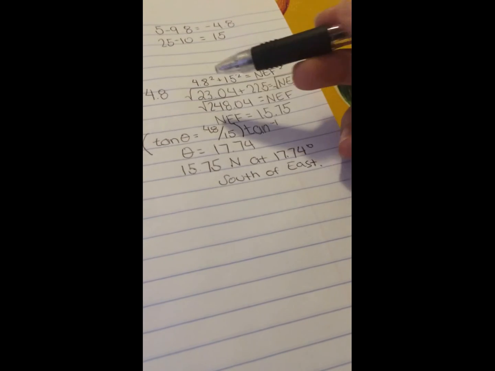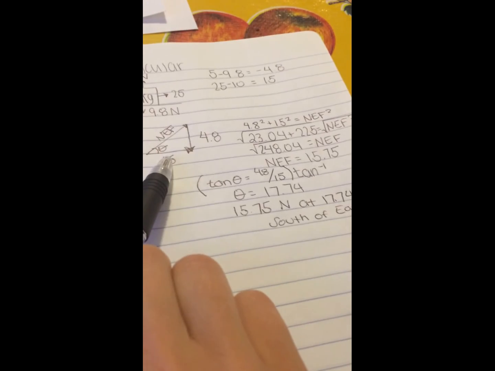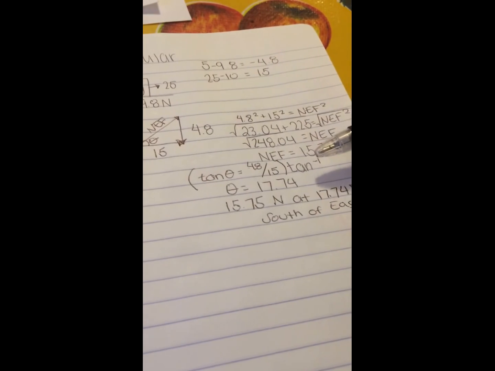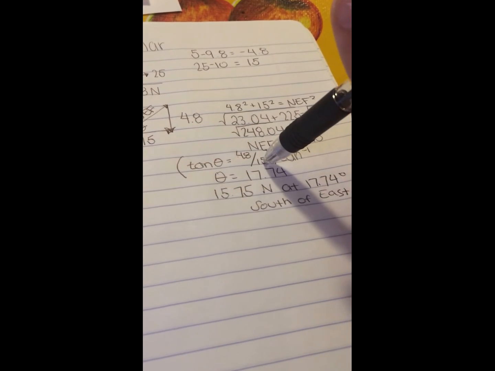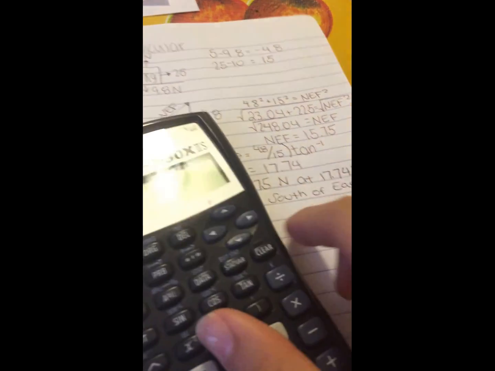And then we would use the tangent function to solve for your theta right there. And to solve that, of course, you'd have to take the inverse of tangent to solve for your angle, which you can do on any old calculator. I used this one.